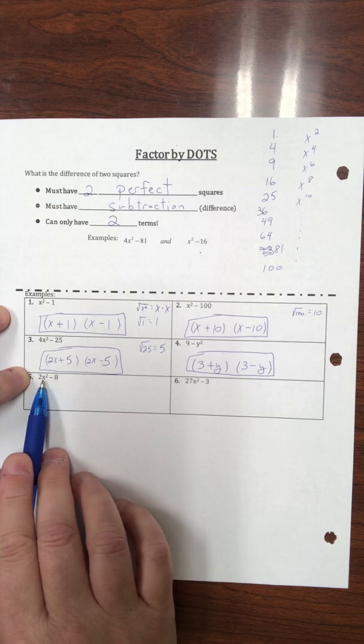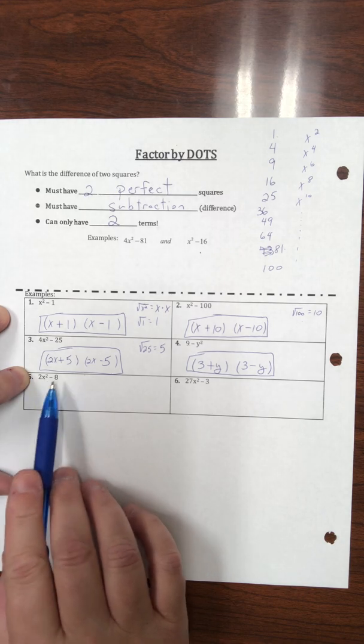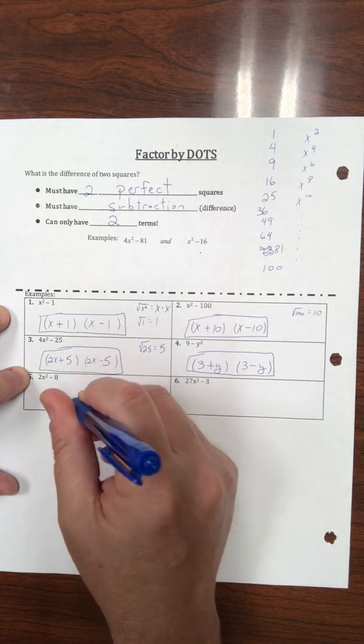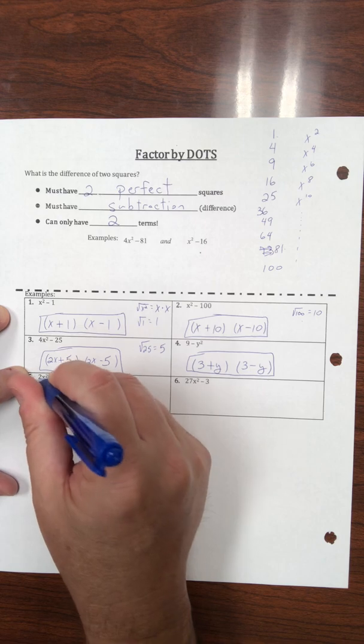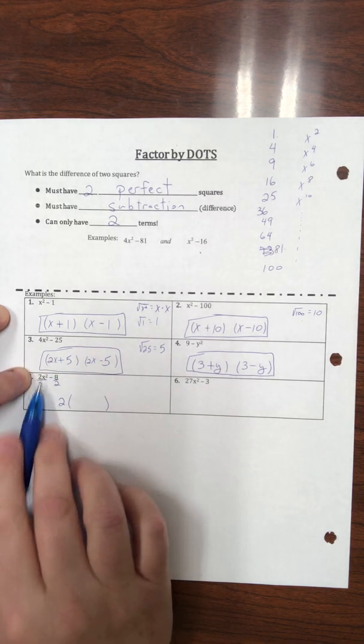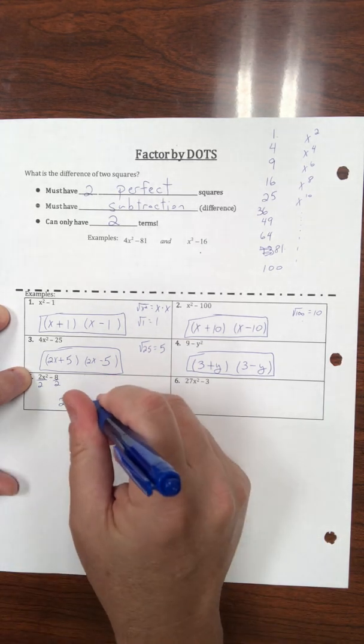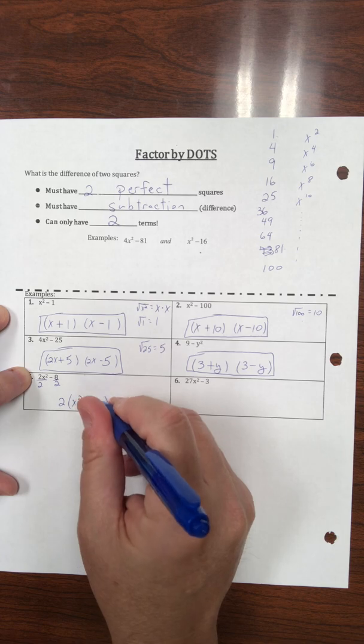Yes, it does. So this is like what we did on the front of the page. Do they both have x? No. So we know 2 is my GCF. I'm going to divide both by 2. Well, 2 divided by 2 gives me 1. That leaves me x squared minus 8 divided by 2, which is 4.